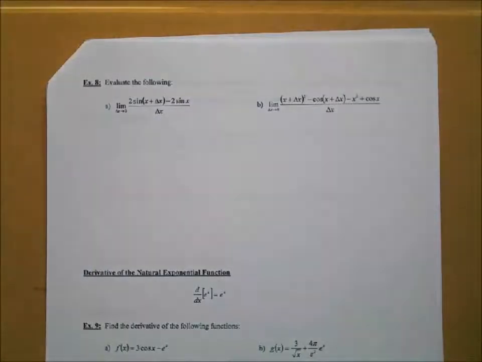What do we use a limit like this to do? Take the derivative, okay? But in this case, with the way it's set up, take the derivative of what? What is our function according to this setup right here? 2 sine x, exactly right.